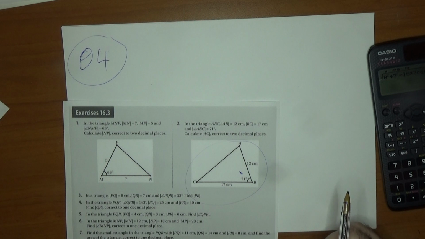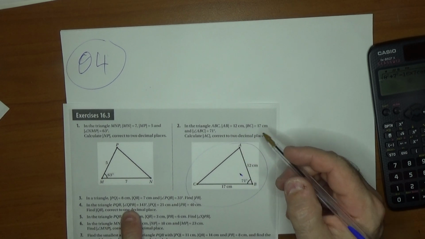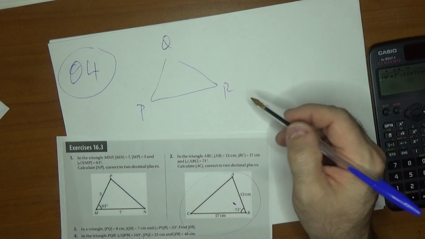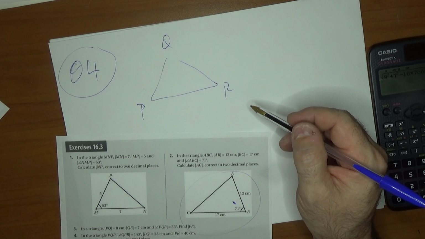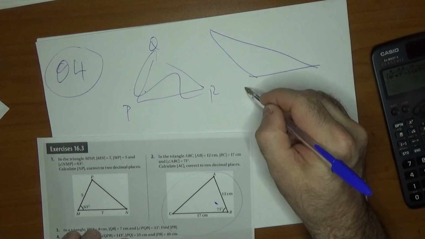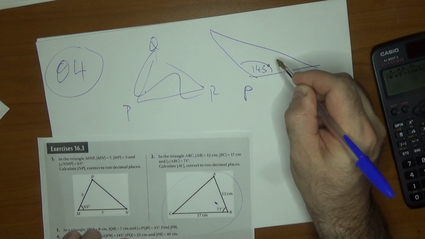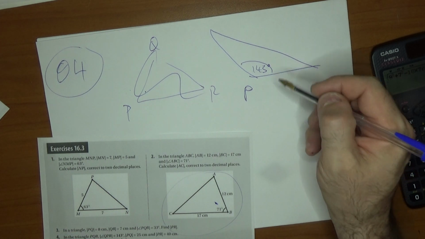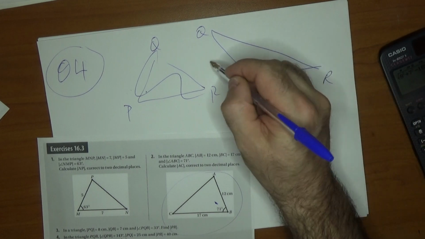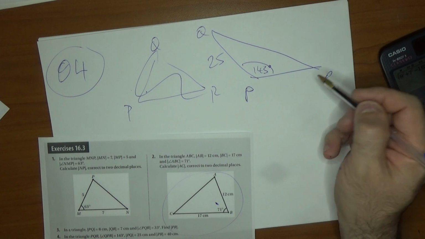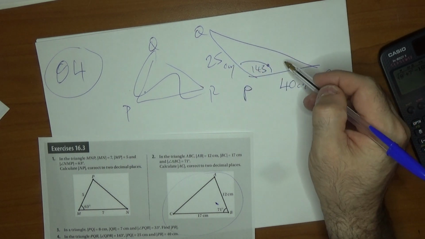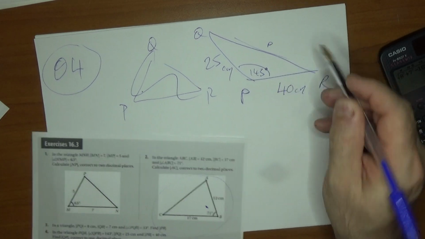Okay. So looking at question 4, I got QPR. I got 143 degrees at P. I got P to Q to R. I got PQ is 25. I got PR is 40 centimeters. And presumably we're looking for this. Find this, which is little p.